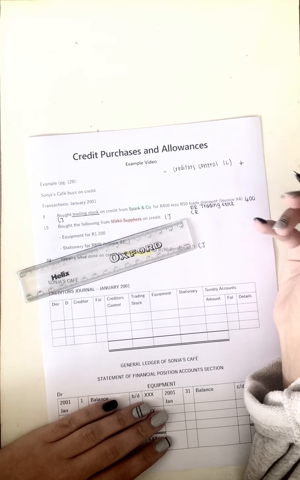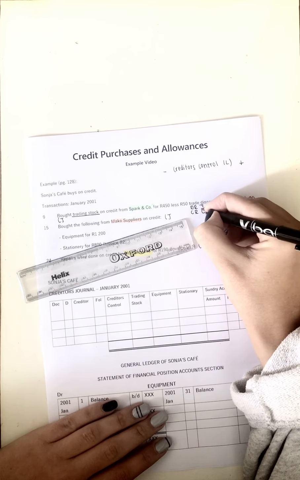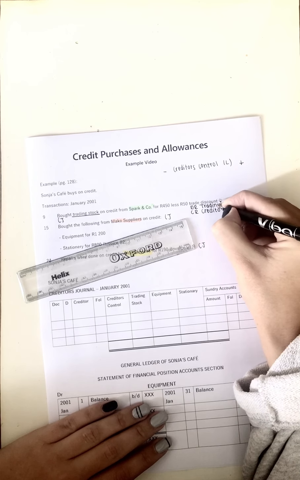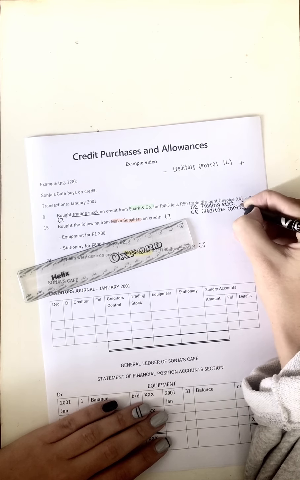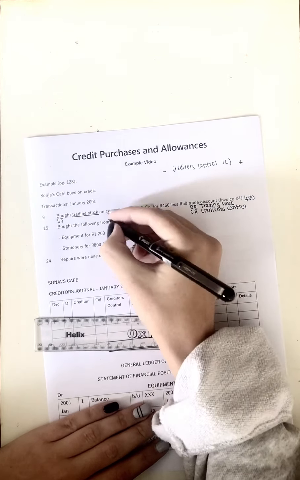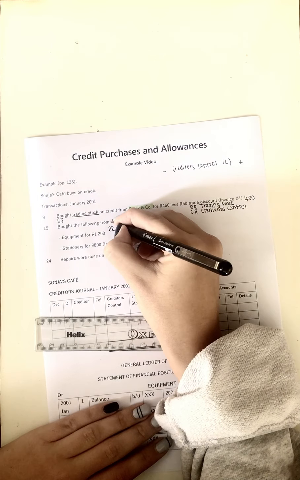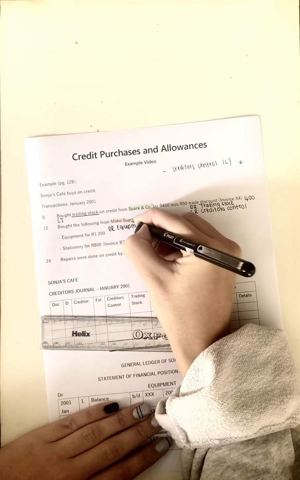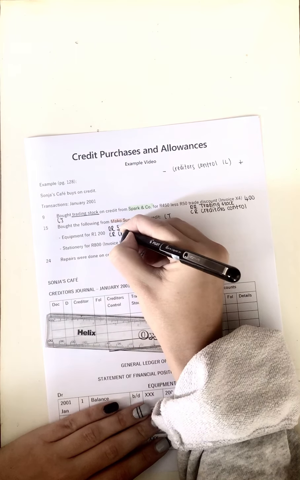But this time, because we're doing it on credit, we're not paying that money yet. So our credit account will be creditors control. The same as here, our debit for this one, we're buying equipment, so it will be debit equipment, and creditors control.